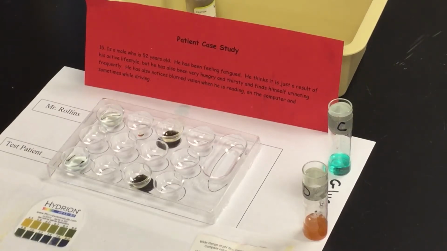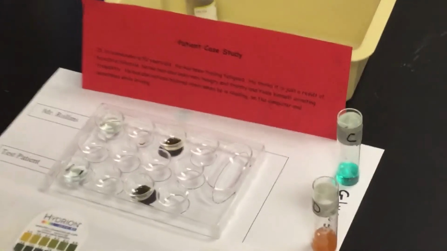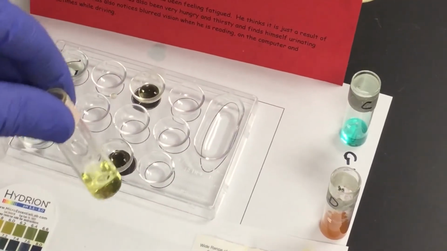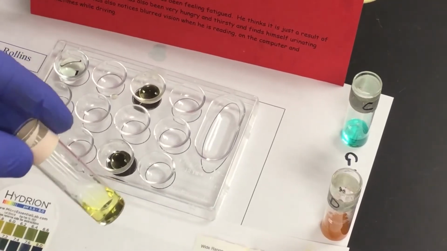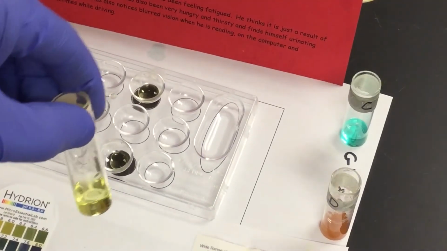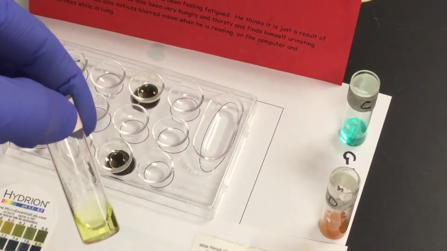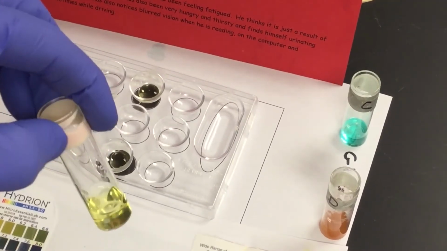So as we take a closer look at patient number 15, I have a control patient, Mr. Rollins, just so you can compare blood work along the way. What we're going to start off with is color and clarity for patient number 15. You should have already seen it for Mr. Rollins in the last video, but there's my sample for patient number 15. Give me a color that you have. If you need to go back and compare it to what you saw in Rollins' video, please do so.